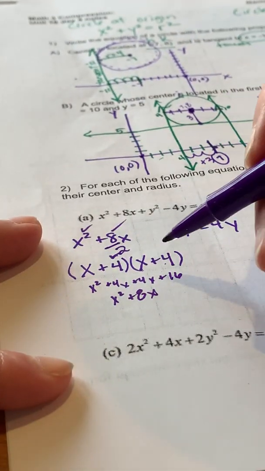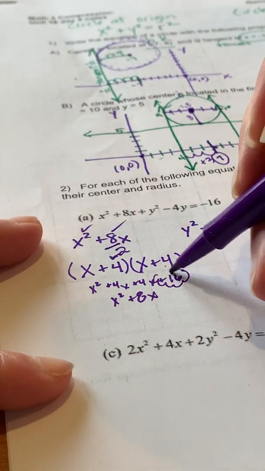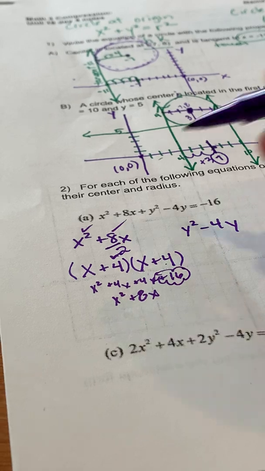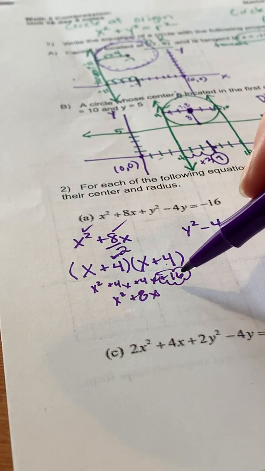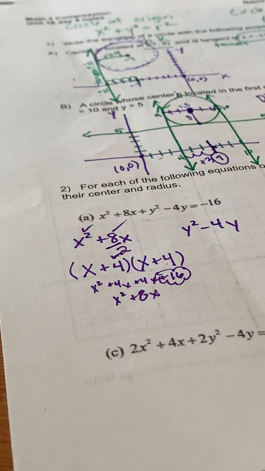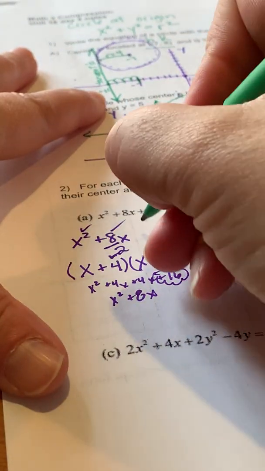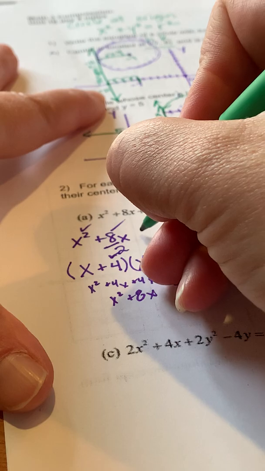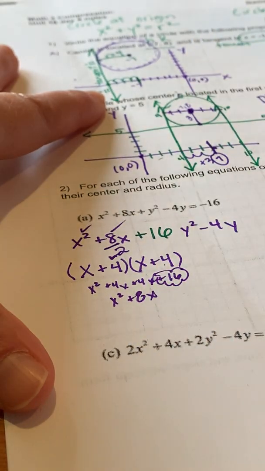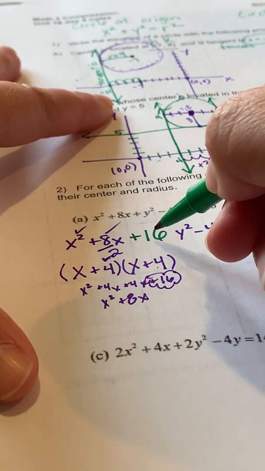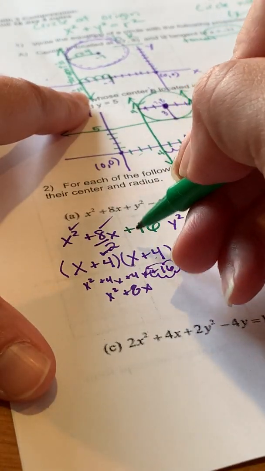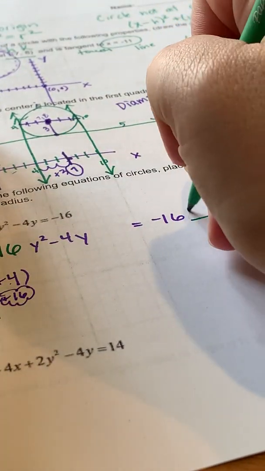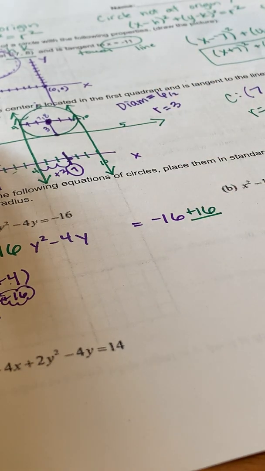That's great. But I have this adjustment thing. When I made this parenthesis, I did 4 times 4, which is going to add 16 to the problem. So when I made these two parentheses, I added 16 to the problem, which is fine, as long as I do it to both sides of the equation. So if I add 16 to the left, I'm also going to add the 16 to the right.